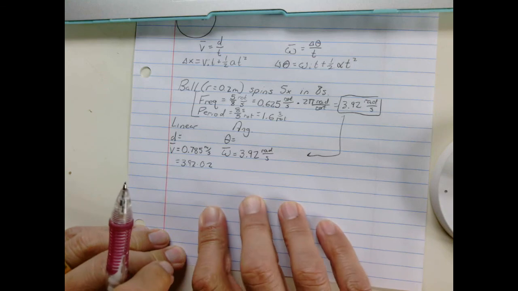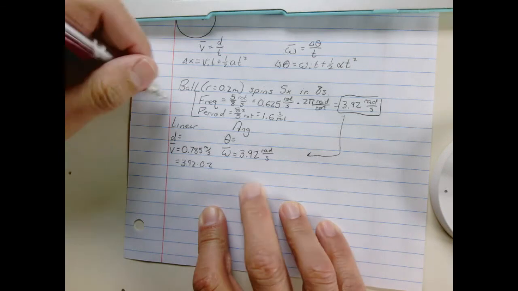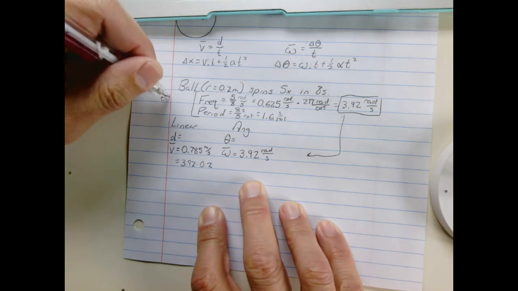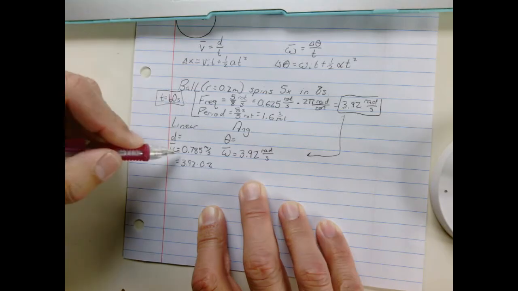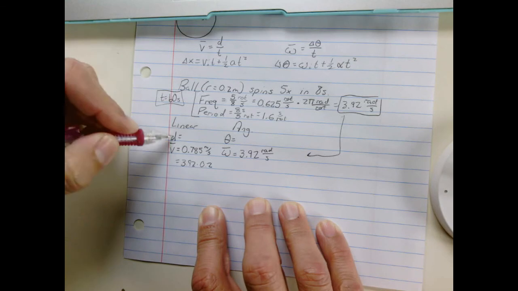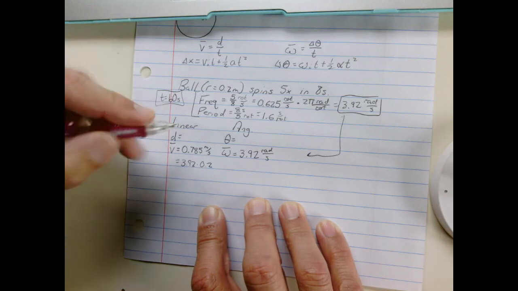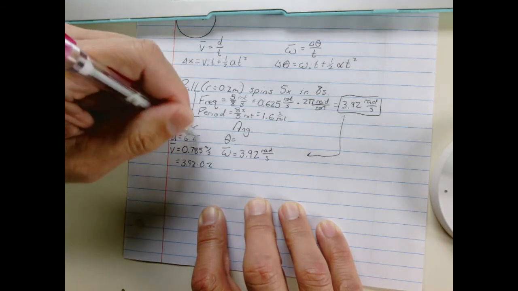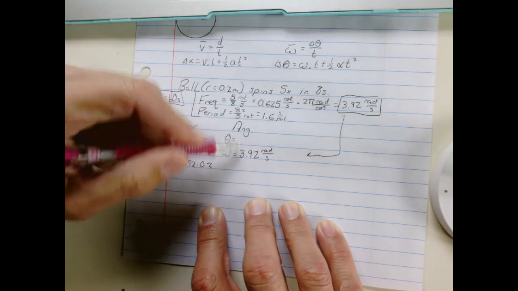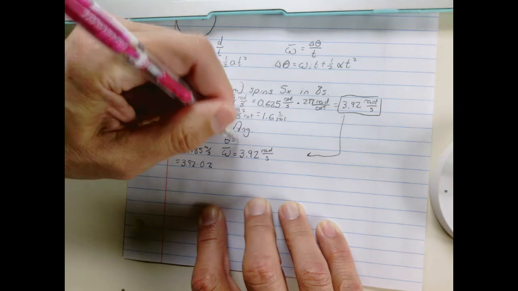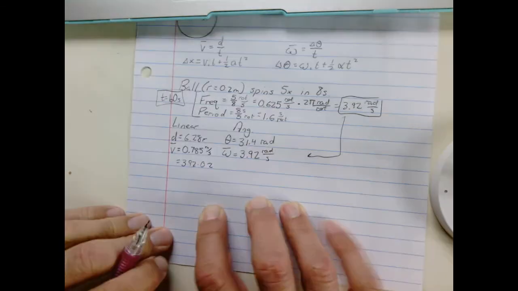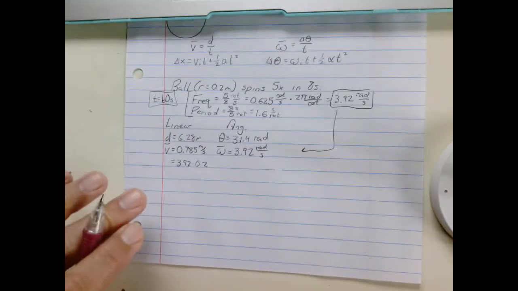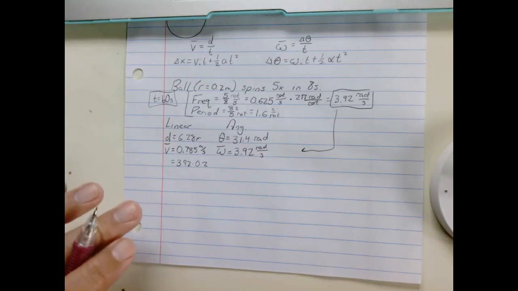Then we said, and sorry I didn't write this down, the time is 1 minute, 60 seconds. So we really just say average velocity is distance over time, multiply that by 60 and we get 6.28 meters. Multiply this by 60 and you get 31.4 radians. Okay, I'm going to stop and I'm going to let you do the rest of page 2.